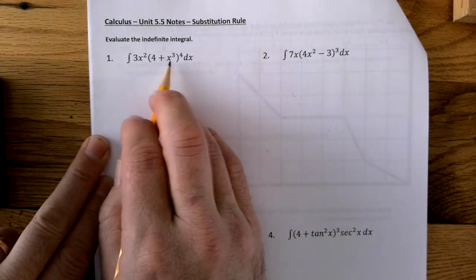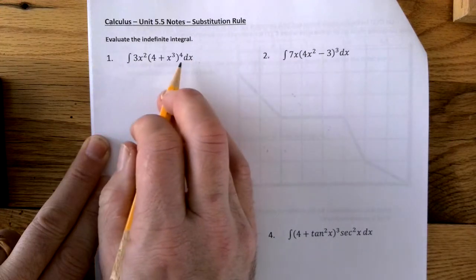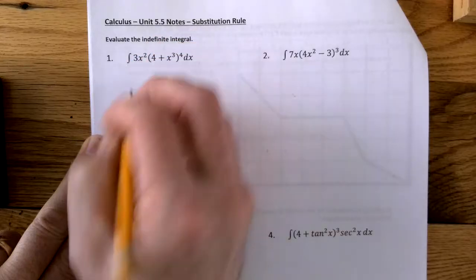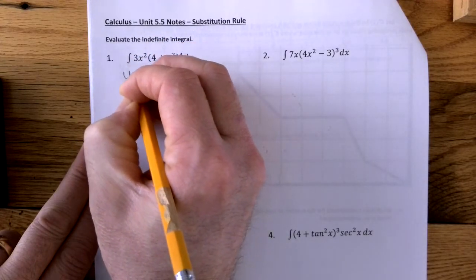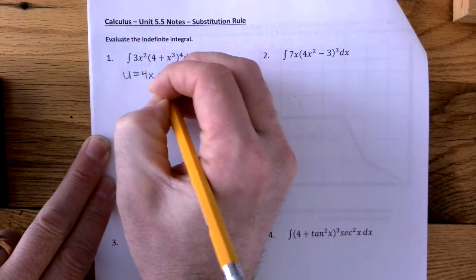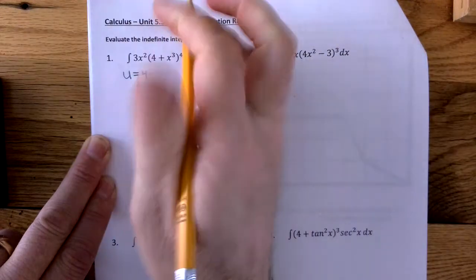As you glance at this piece right here, I want to know the antiderivative of this. That's tough because I have something multiplied by something here. I can't do our normal process, so I'm going to do substitution. I say that u is equal to 4 plus x cubed.